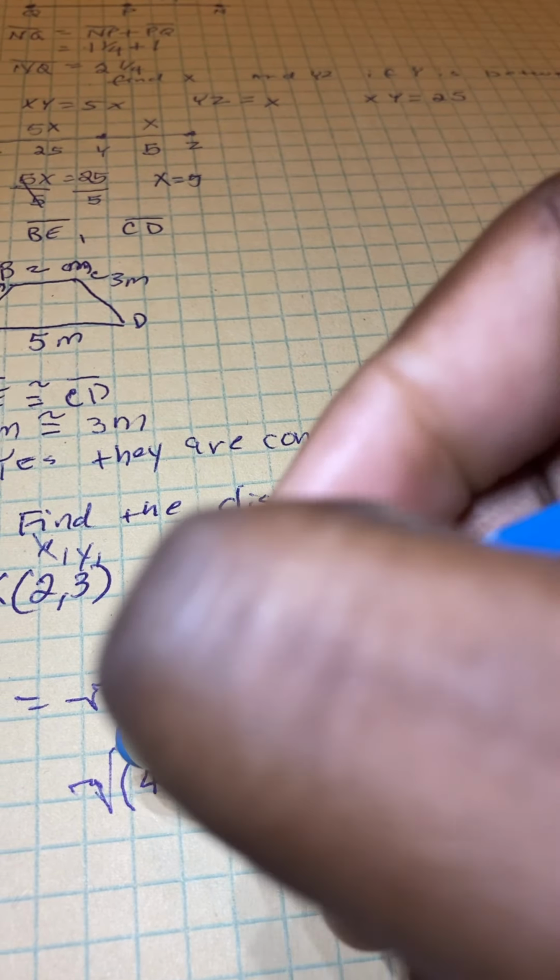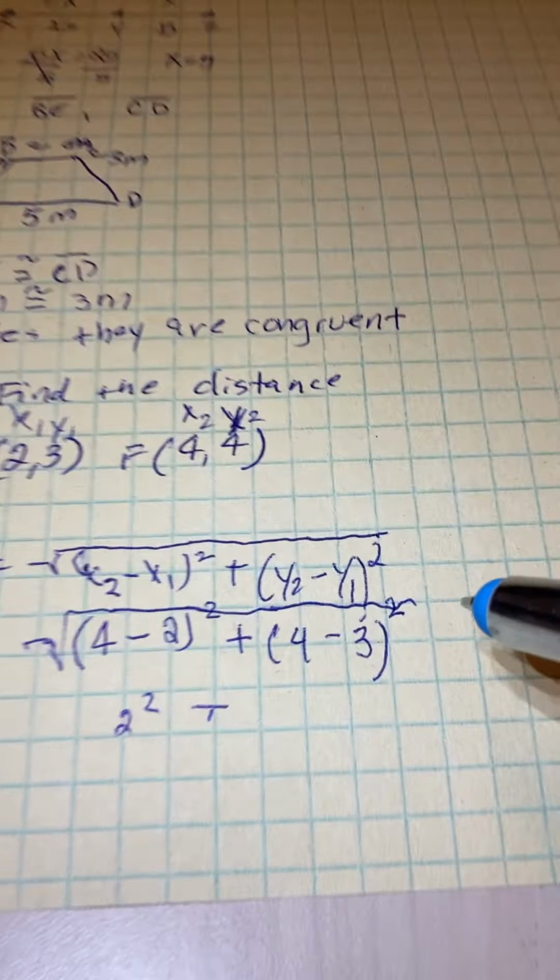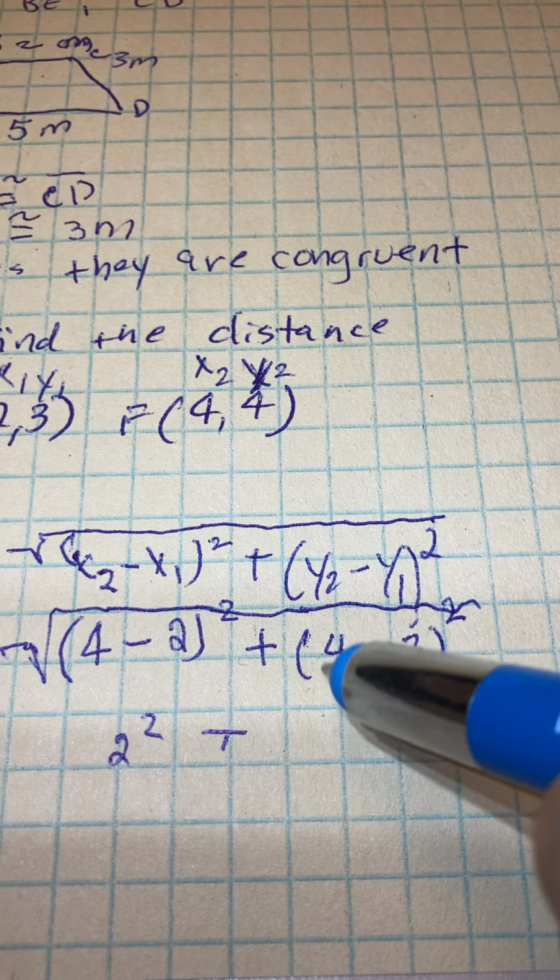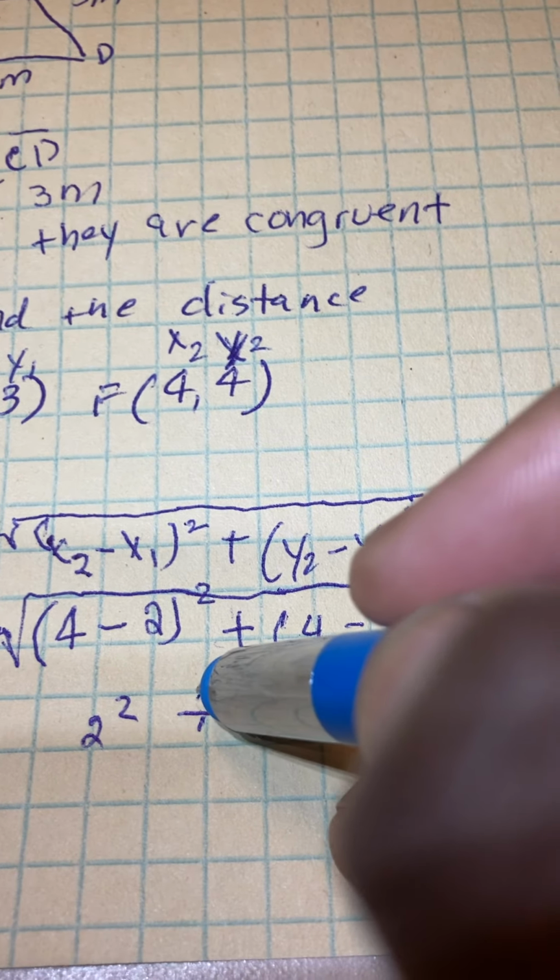So 4 minus 2 is 2. So that's 2 squared plus 1 squared, because 4 minus 3 is 1.